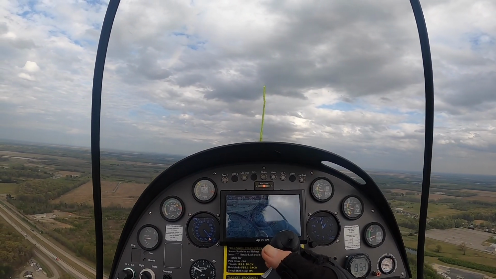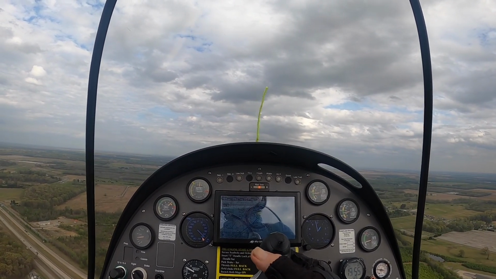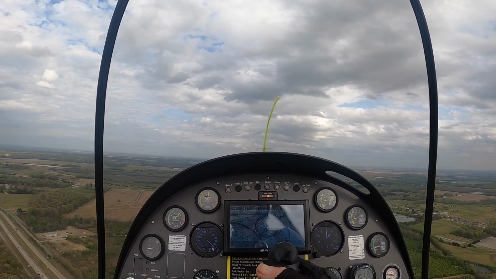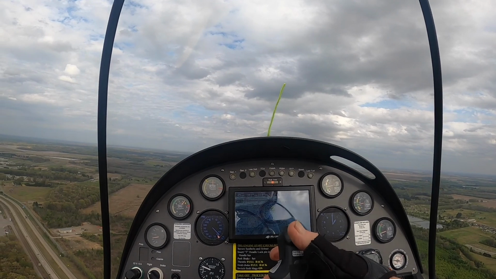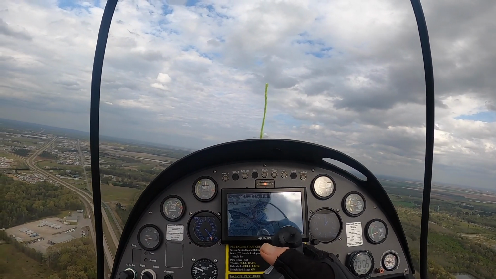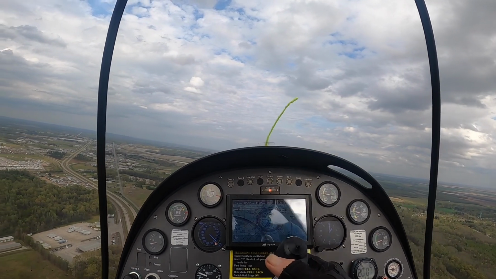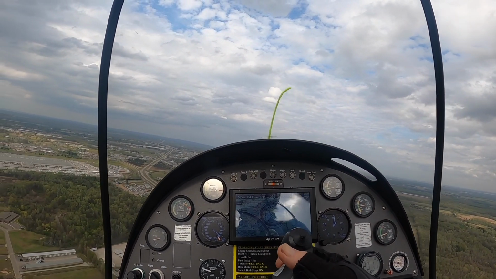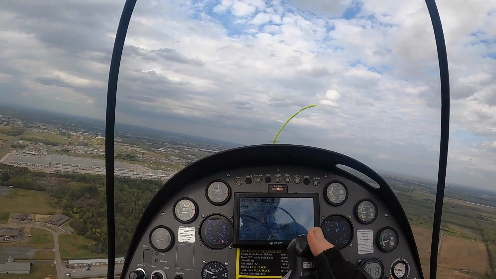Okay, we're at altitude now. First thing you do when you're at altitude, you reduce the throttle first, then make a cyclic adjustment to keep your speed. If you just throttled back and didn't do any cyclic adjustment, you would slow down. Remember, it's a combination of thrust and drag.